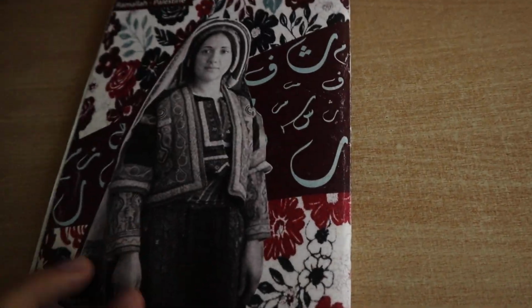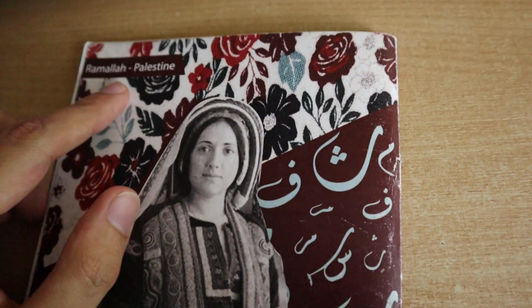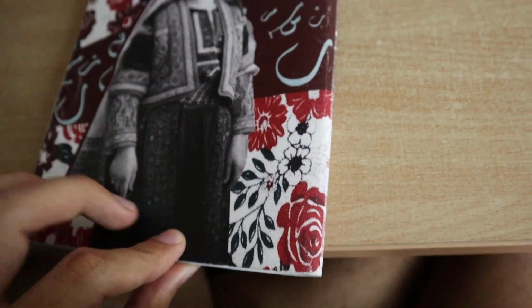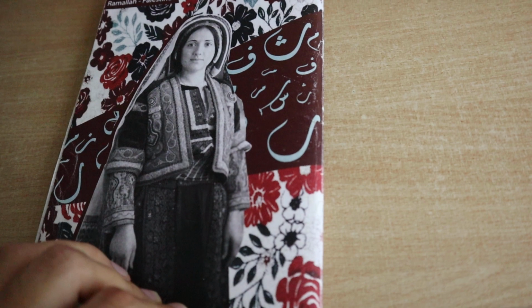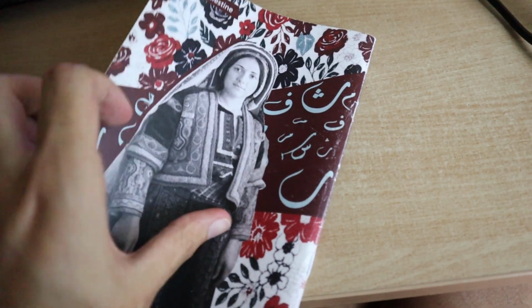So yeah, that's pretty much what I have in my nice notebook with a Fallahi. I don't know if she has to be Fallahi from Ramallah. I got this in a cute store in Jerusalem. Obviously, it's Arabic, so this is the front. Let's see if I can.